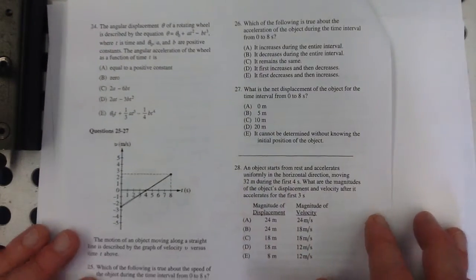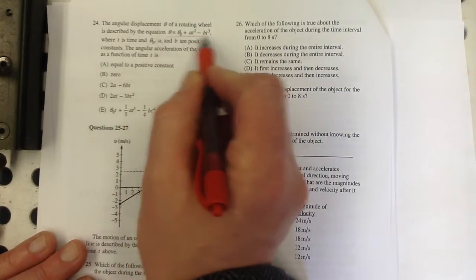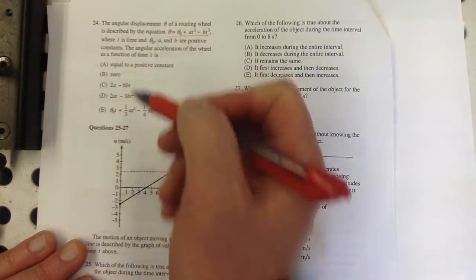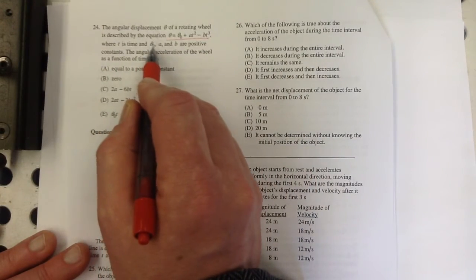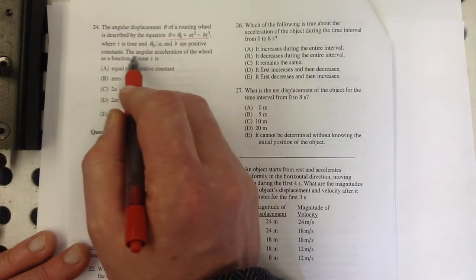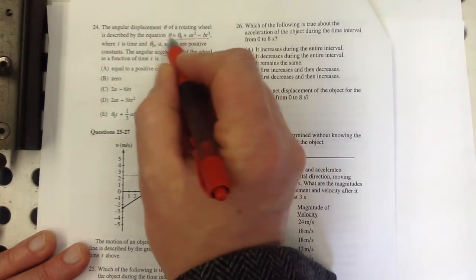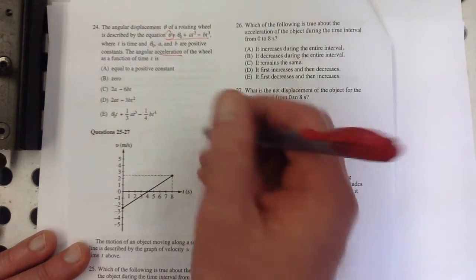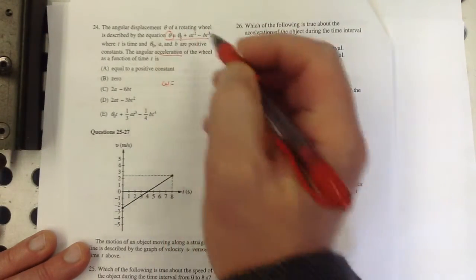Number 24. The angular displacement of a rotating wheel is described by the equation this. So this smells of calculus, doesn't it? Where t is time and theta 0 and a and b are positive constants. The angular acceleration of the wheel is a function of time. So that would be this angular position, so I need two derivatives. So omega would be the derivative of this. That's a constant, so that goes away.